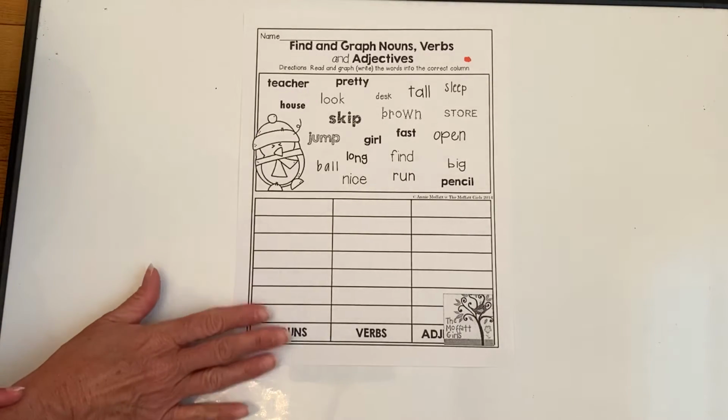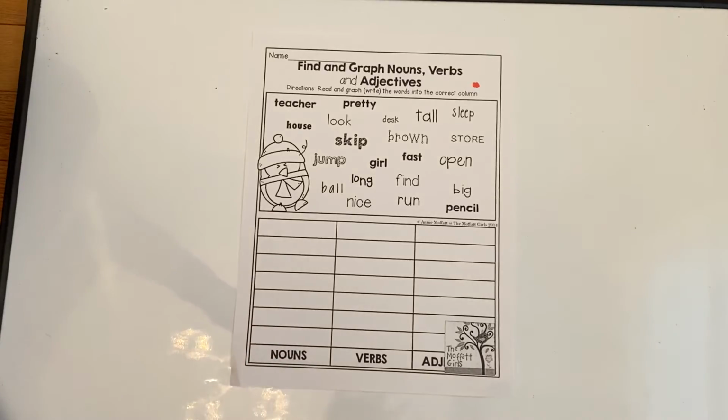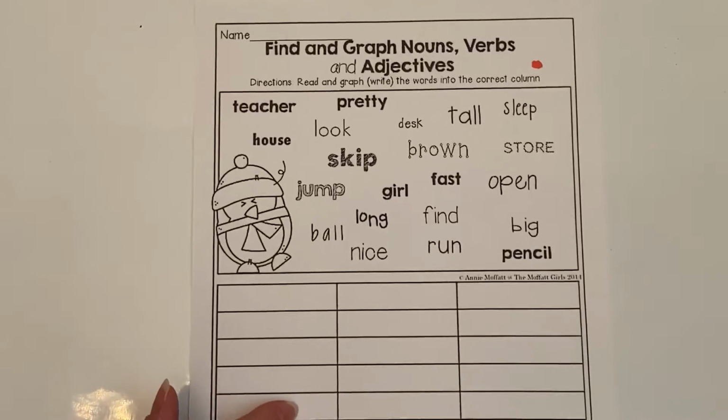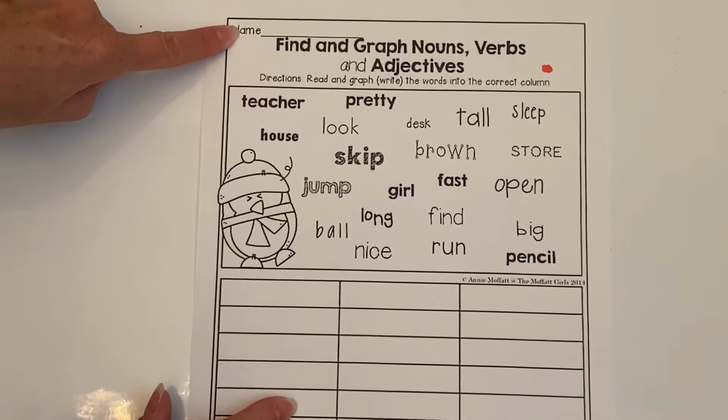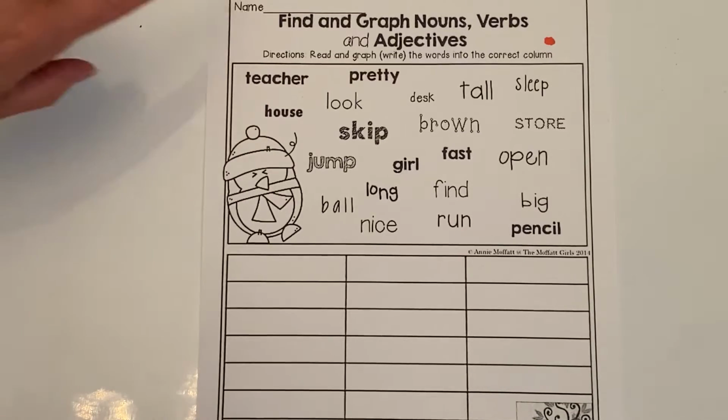All right, so now I would like for you girls to go ahead and get out your worksheet. And if you would, go ahead and put your name at the very top. Don't worry about the date. And then I want you to choose 3 highlighters.